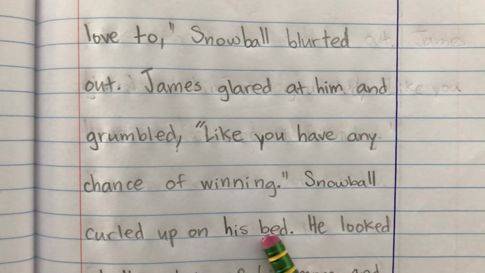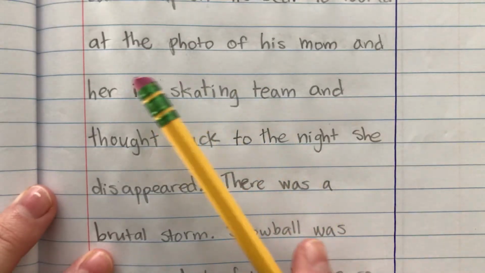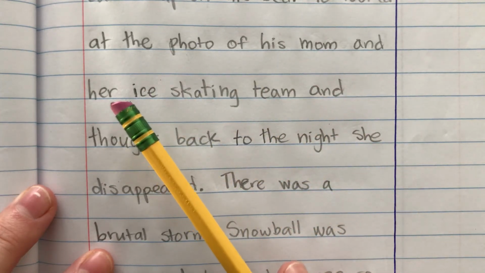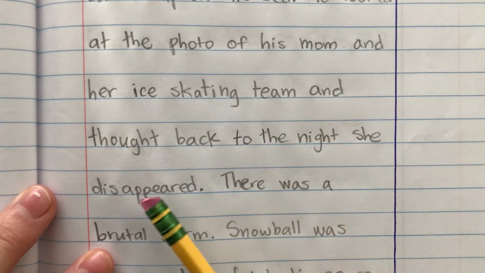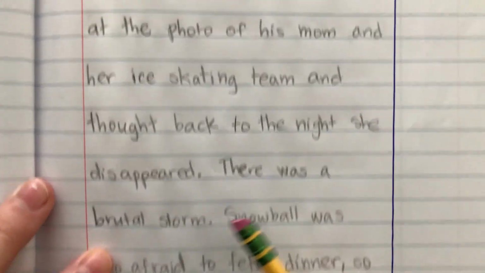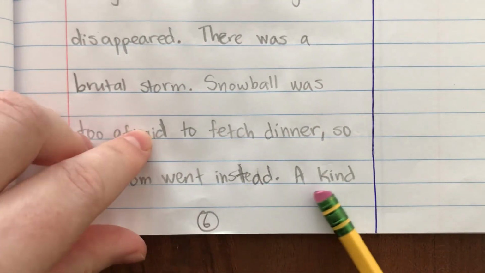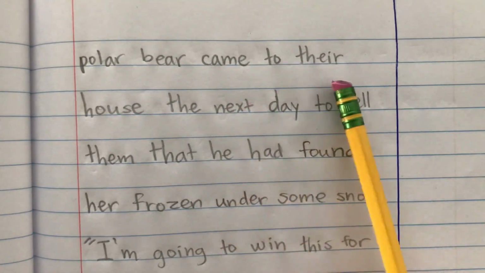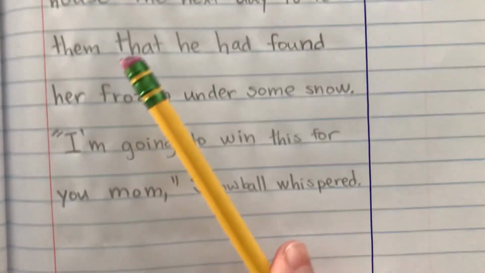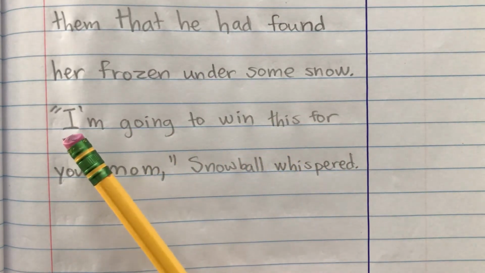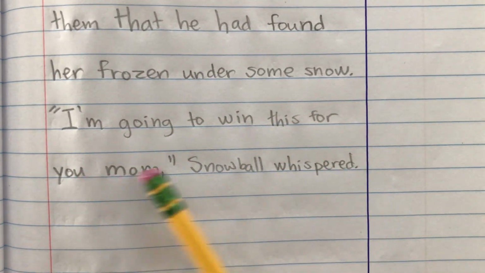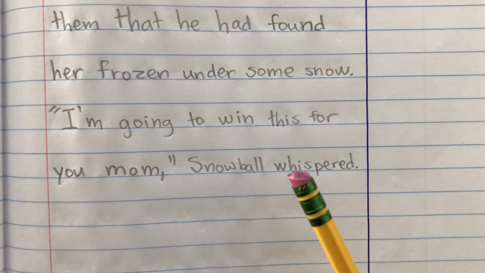Snowball curled up on his bed. He looked at the photo of his mom and her ice skating team and thought back to the night she disappeared. There was a brutal storm. Snowball was too afraid to fetch dinner, so his mom went instead. A kind polar bear came to their house the next day to tell them that he had found her frozen under some snow. "I'm going to win this for you, Mom," Snowball whispered.